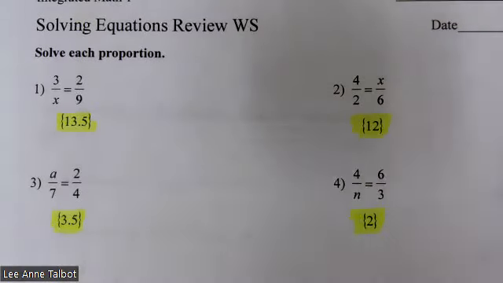Okay, here are the answers for the first 4. 13.5, 12, 3.5, and 2. Does anyone need any help with any of these 4? Yes.